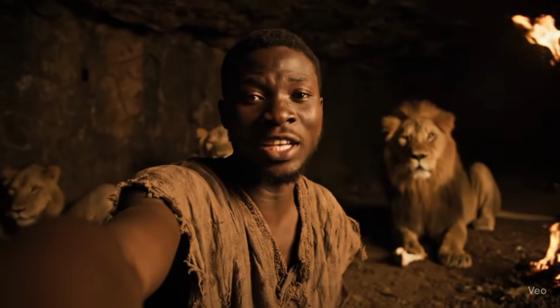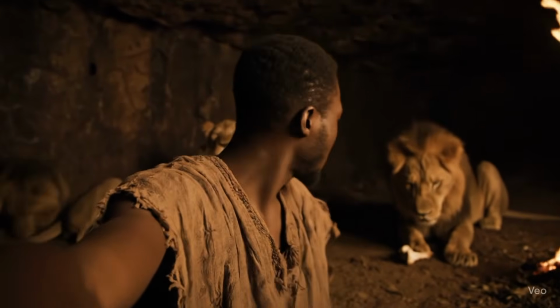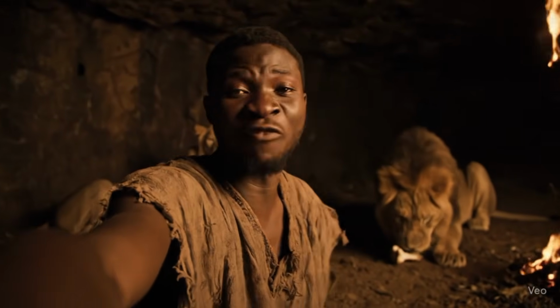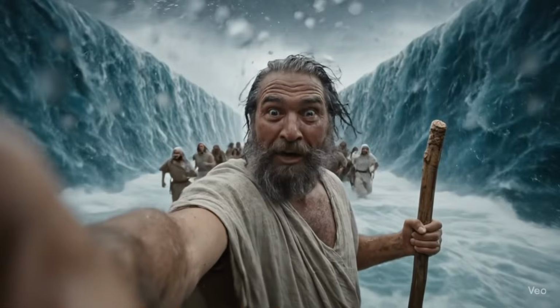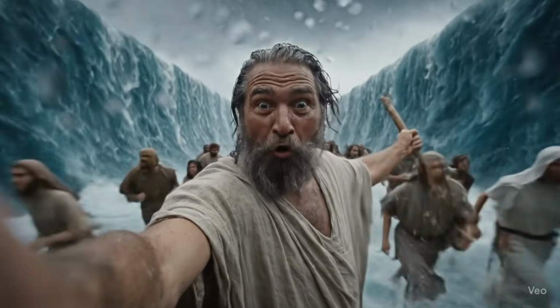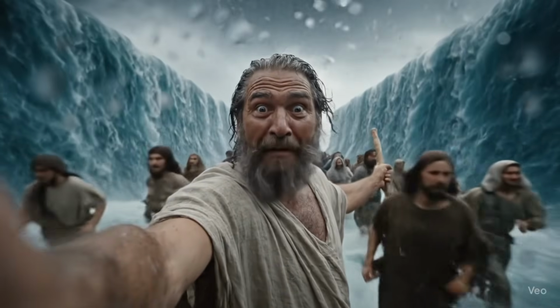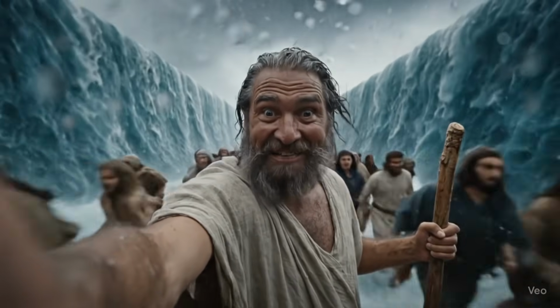Dem throw me for lion, then think say lion go chop me, but see them just dey vibe. Na God dey protect me. Pharaoh too stubborn. God say, let my people go, he no gree. So I part Red Sea by force. Make I show them Shege today.